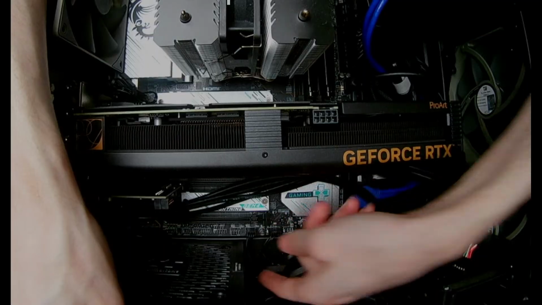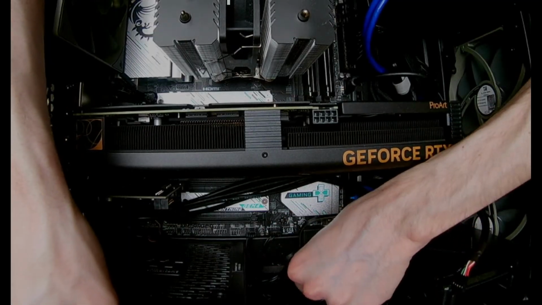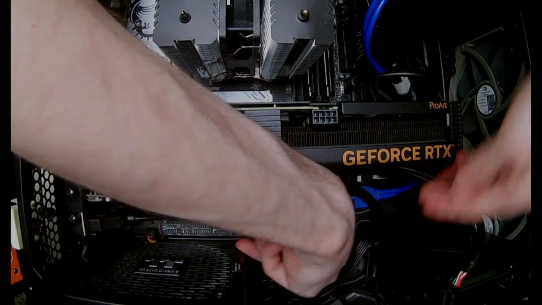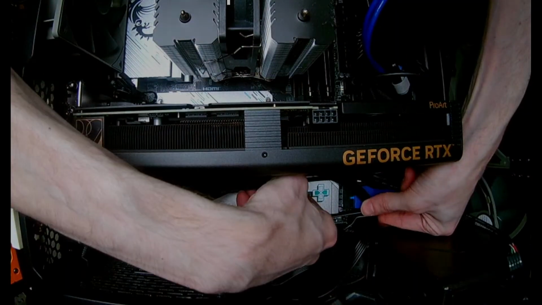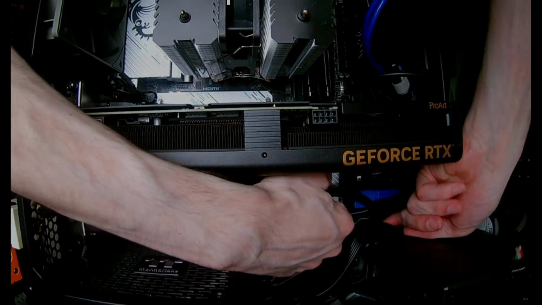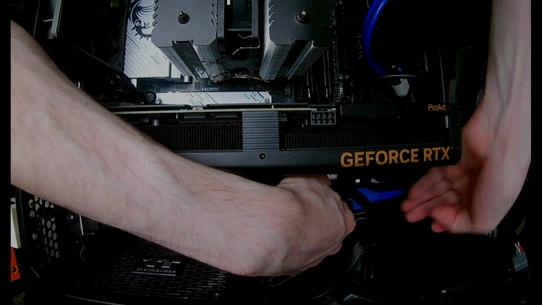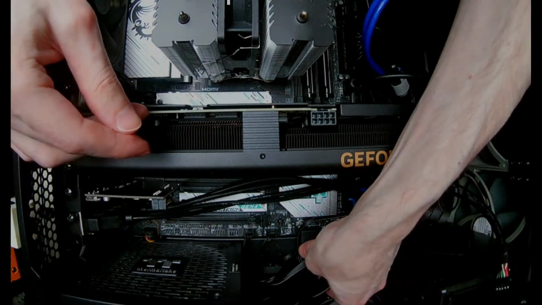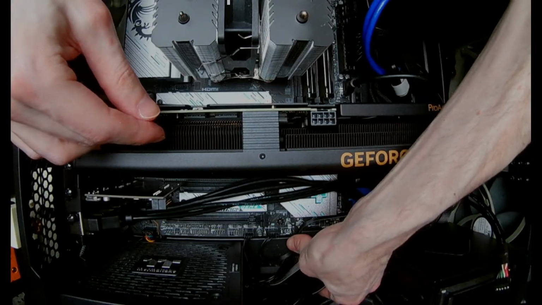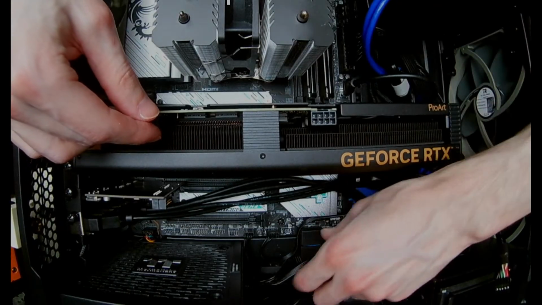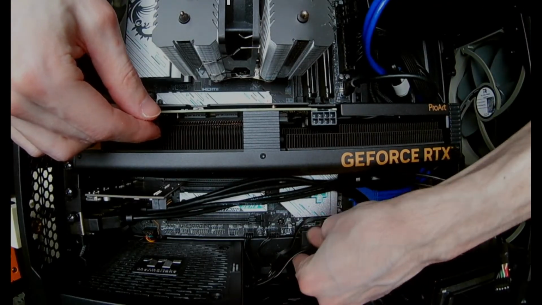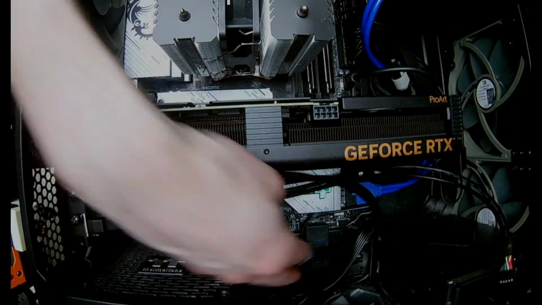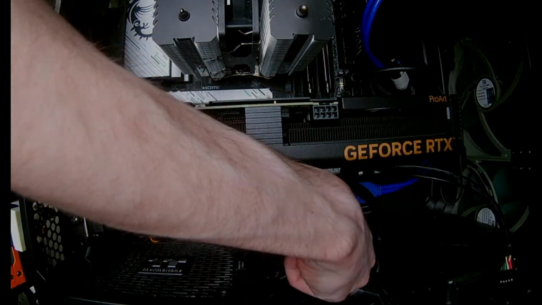There we go. Nice click. Always hope that they click. Just don't want to put a ton of force in one direction, because it would shear off the motherboard connector.